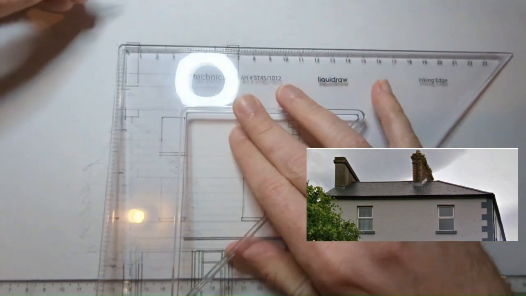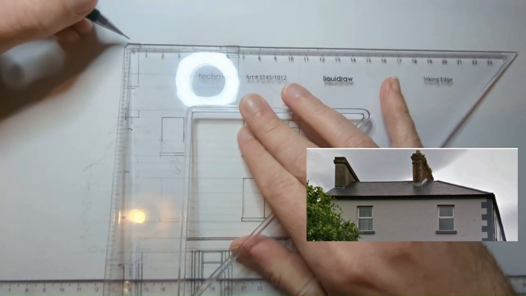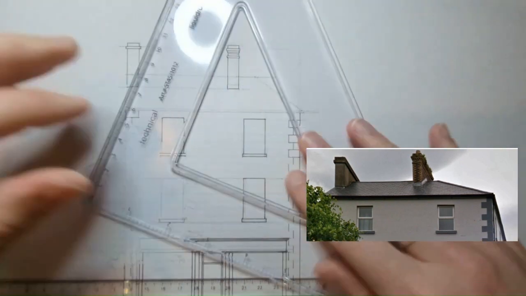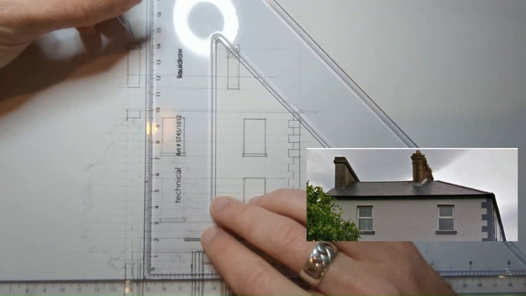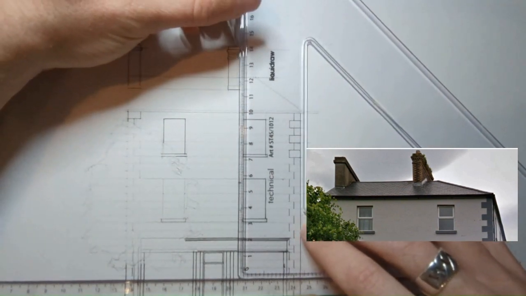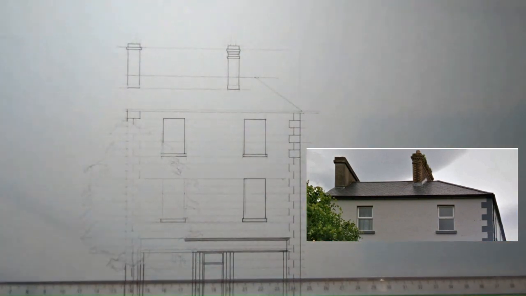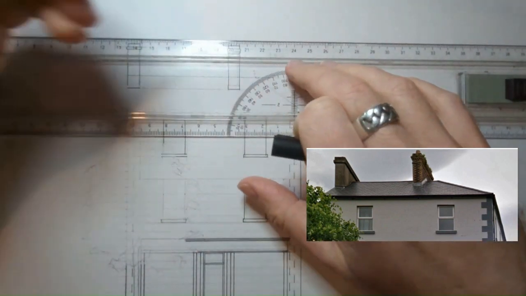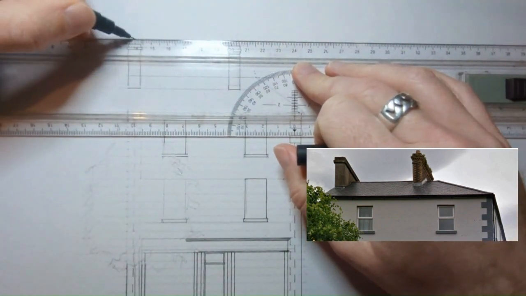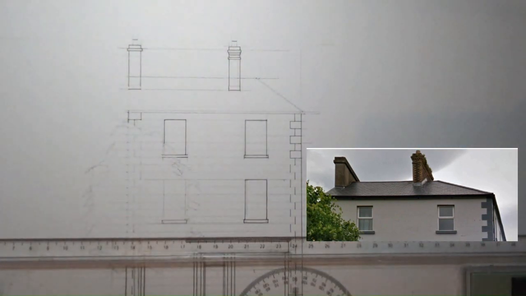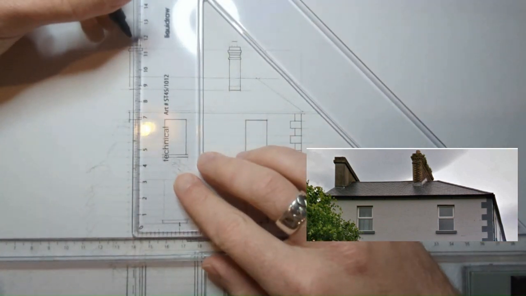I haven't measured the chimney pots, I'm just doing it by eye, what I think looks right, and that's why I'm doing it in pencil here, just to make sure that I'm happy with how it looks. If I'm not, I'll rub it out and do it again. But in this case, I'm happy with how it looks. So I'm going over the chimney pots in ink.